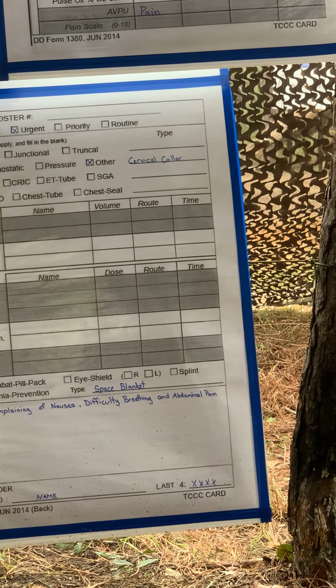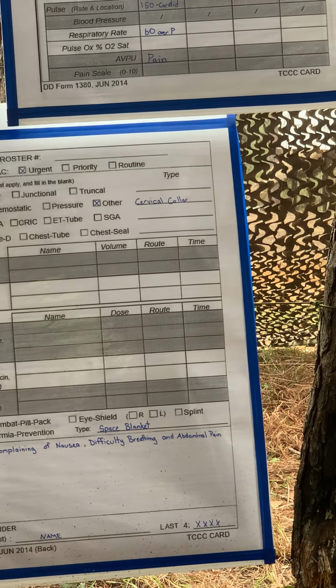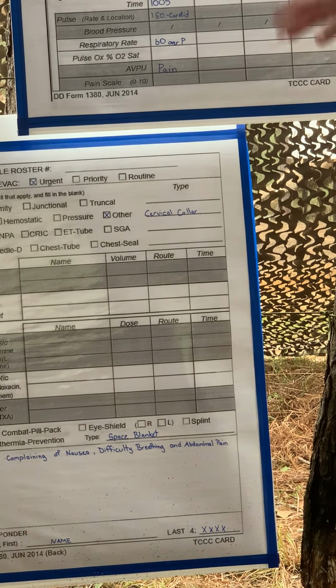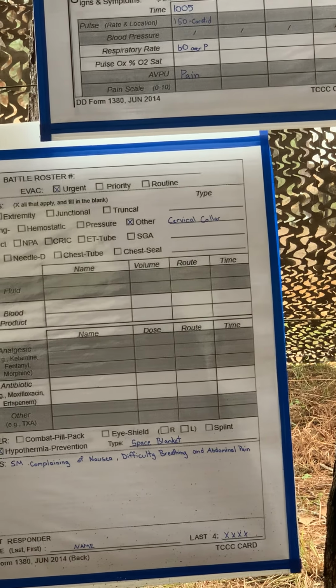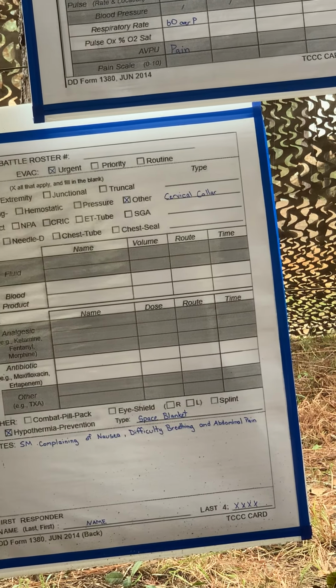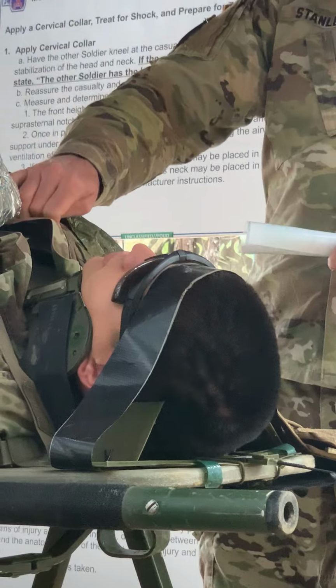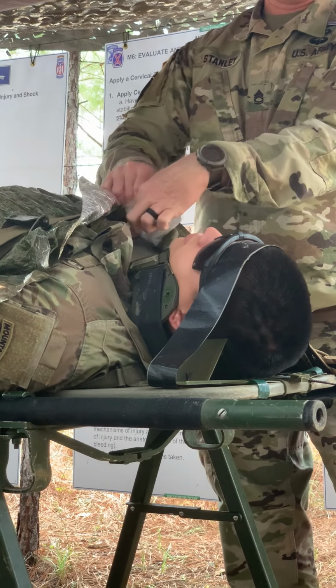Any questions about filling this out right here? Nothing? Okay, so after you guys are done filling out the card, just take it, fold it in half, roll it up. You're gonna take it underneath the space blanket, underneath his kit or his top. You're gonna take that and just shove it in there.